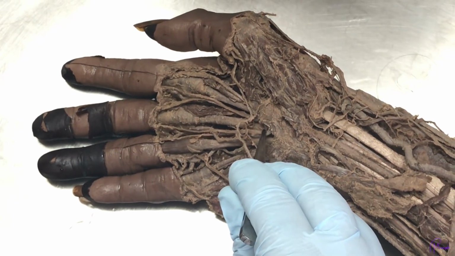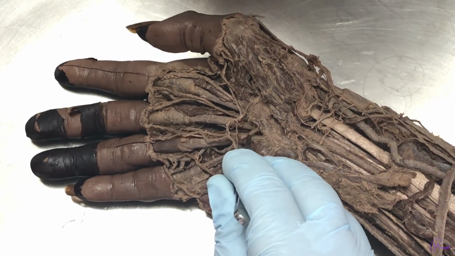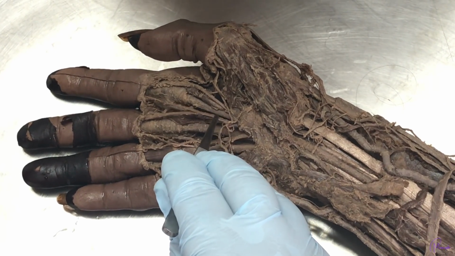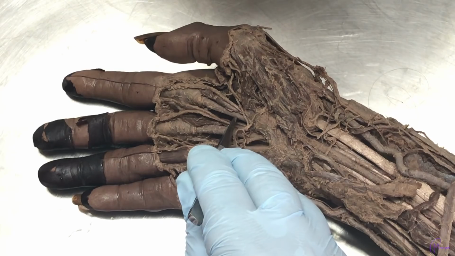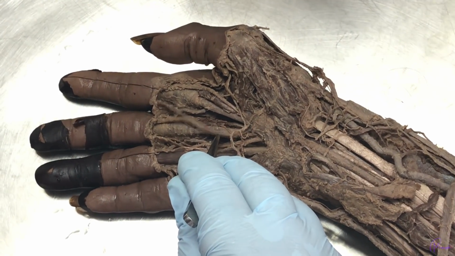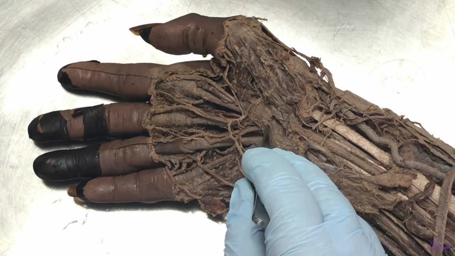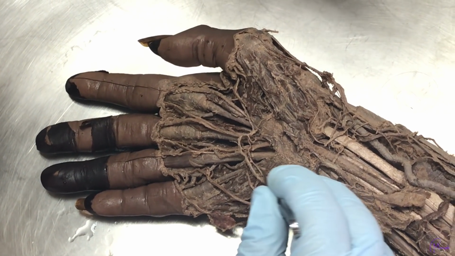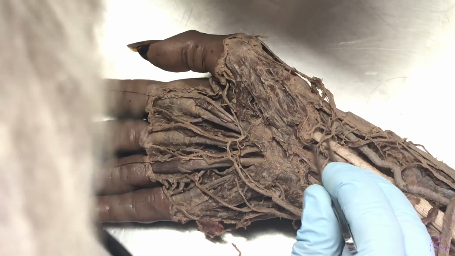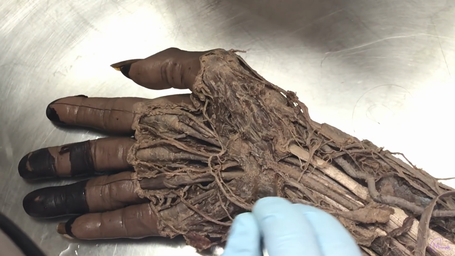What was this? You said the ulnar nerve, or median nerve? Ulnar nerve. This is the median nerve. The median nerve passes through which canal? The carpal tunnel, or carpal canal, and the ulnar nerve passes through Guyon's canal on the medial side. So this is the flexor retinaculum.